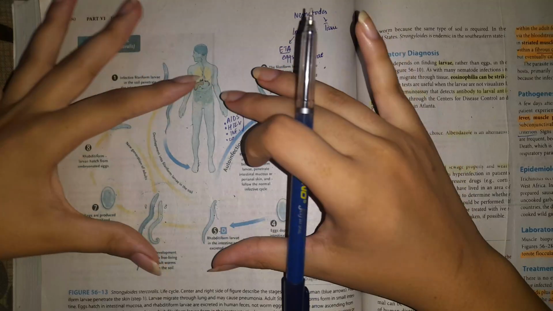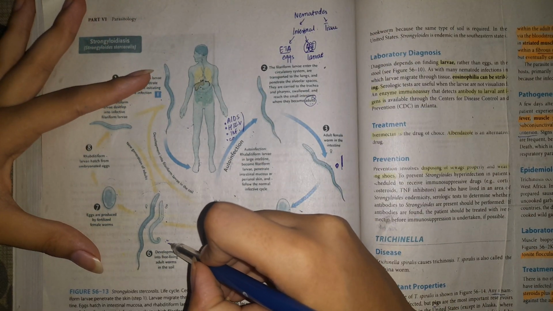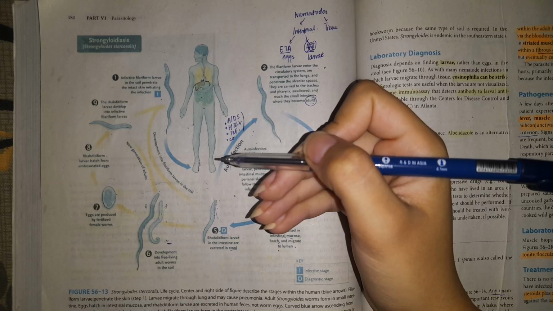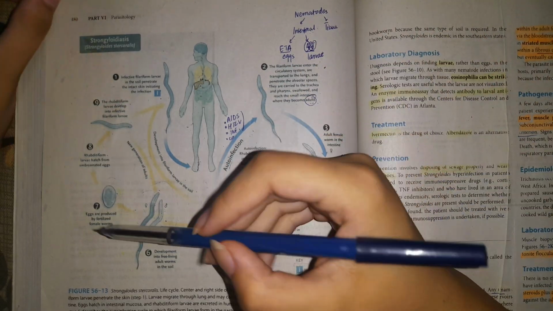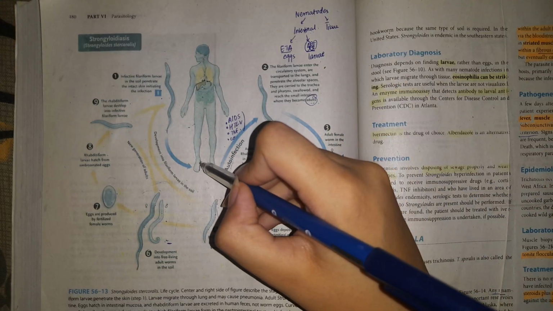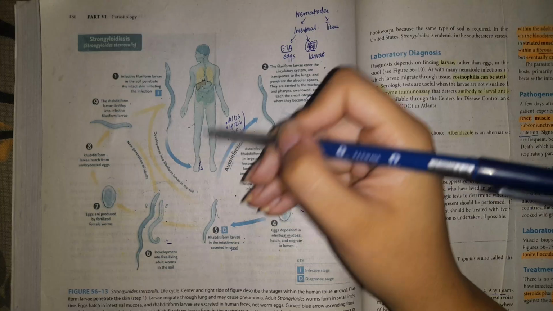Now, they can be found in places where the soil is very warm and moist, that is, in the tropical regions. Since they enter from the feet, they can cause pruritus or itch in the foot.